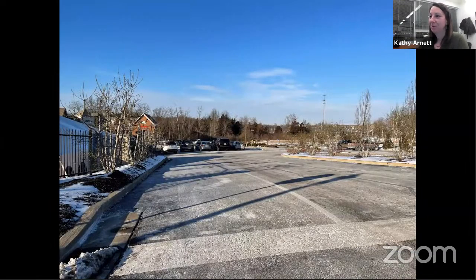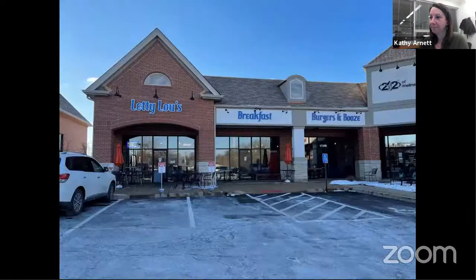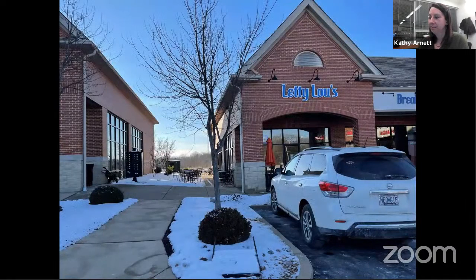This is the entrance to Wildwood Square from New College Avenue, and Letty Lou's is in the building that's shown central in the left. This is the subject site itself, Letty Lou's, and it shows the signage that was installed where the variance is being requested. You can see they have 3 sign banners across the frontage of that particular business. The Letty Lou's building is separated from the other building by this walkway that's also used for outdoor patio seating by the restaurant when it's not 1 degree outside.